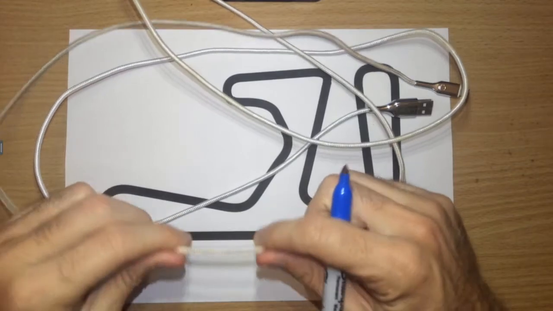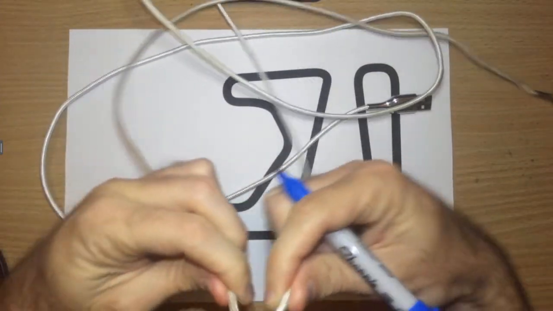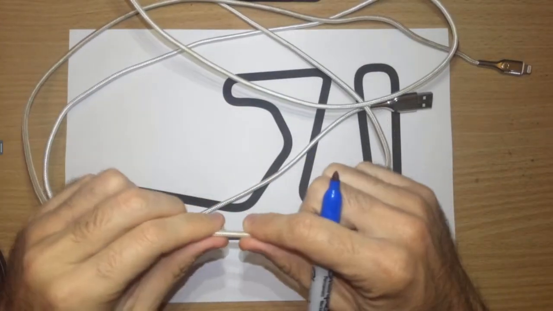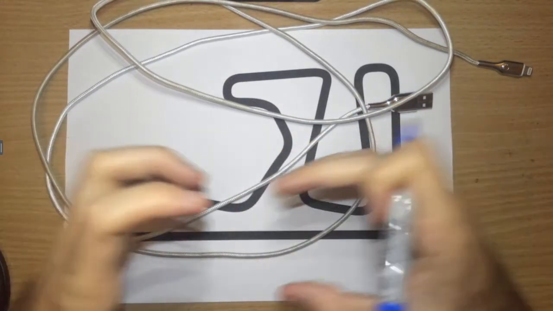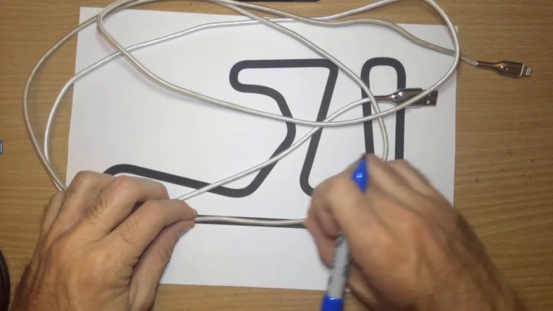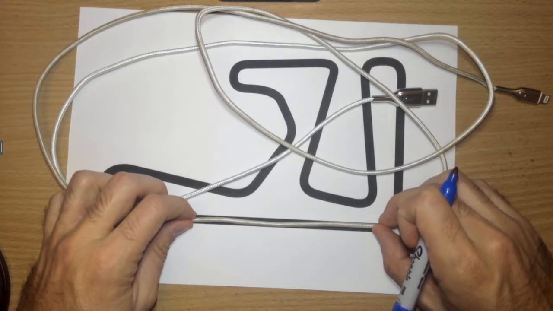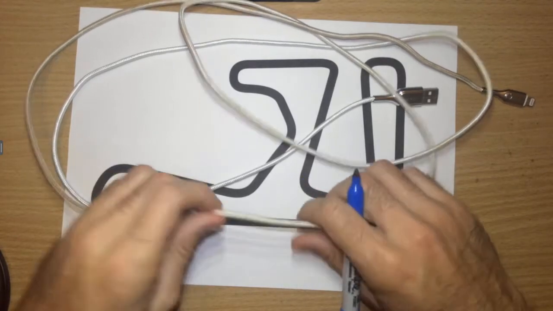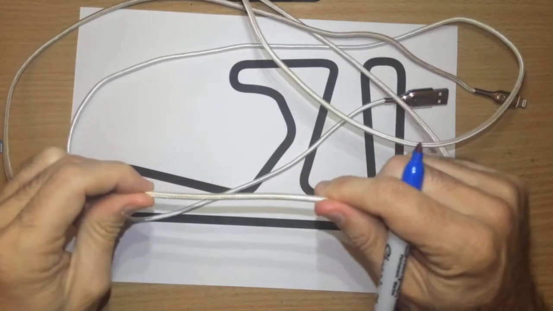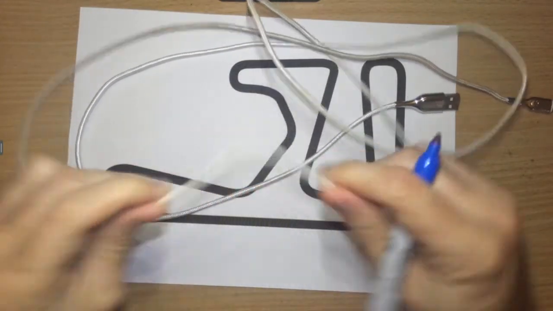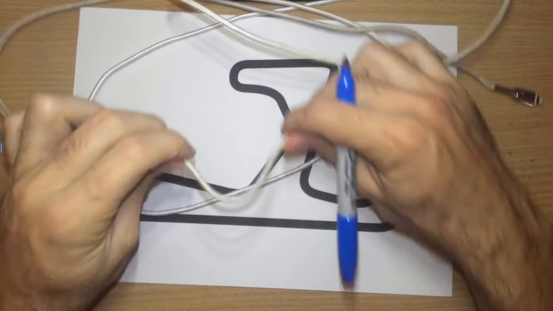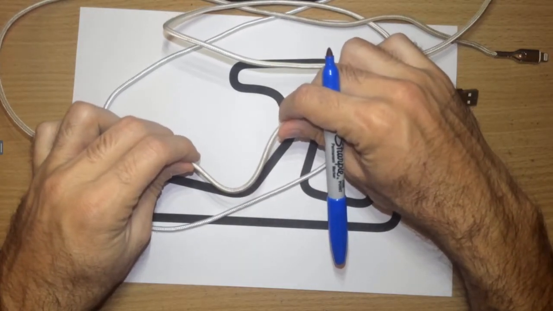So you want something that can bend nicely, and you also want something that doesn't stretch too much, because obviously if we stretch it out when we're measuring it, we're not going to get an accurate measurement, because we have to stretch it out the exact same amount. So this one doesn't stretch at all. It's pretty firm, but it's still got enough flexibility to help me go around those corners.